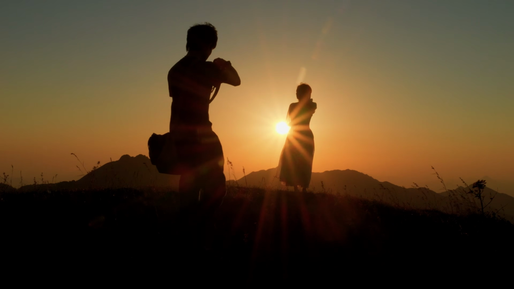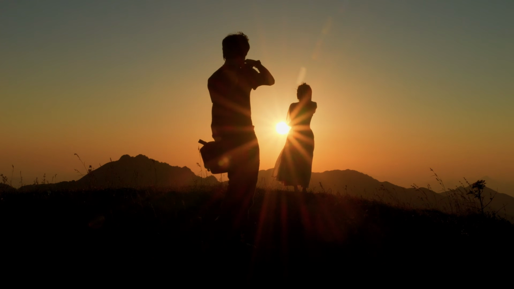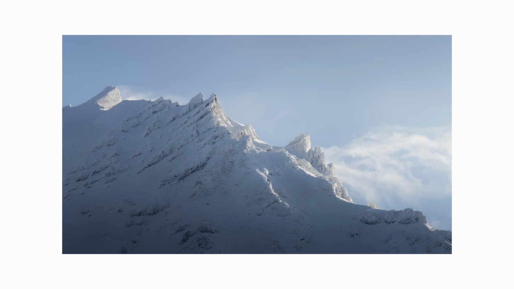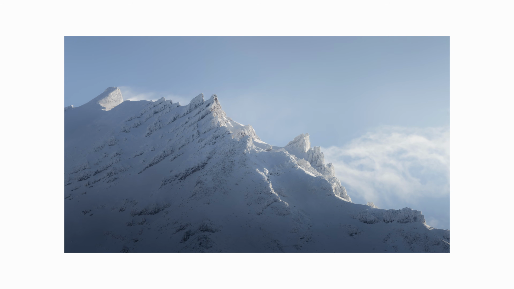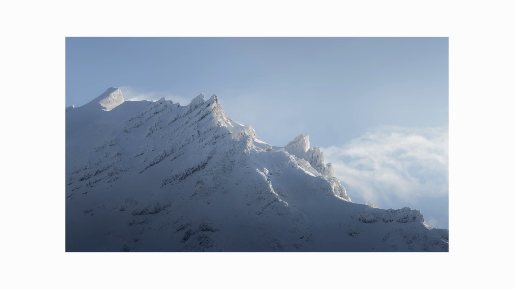Early mornings and late evenings are what photographers call golden hours. The light is soft, warm, and directional. It casts larger shadows and brings out texture and depth in ways that flat, midday light simply cannot.